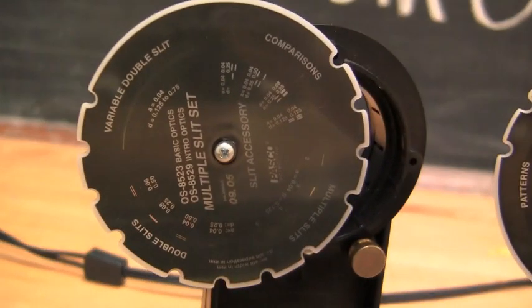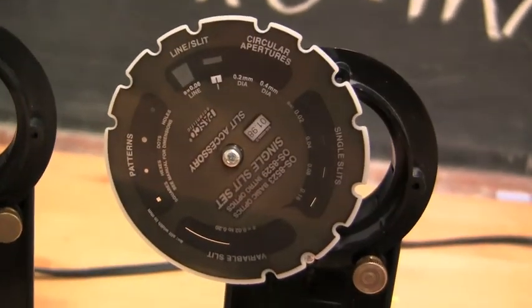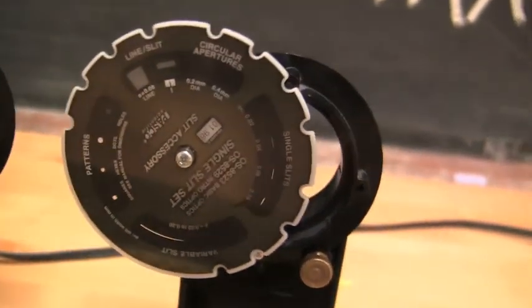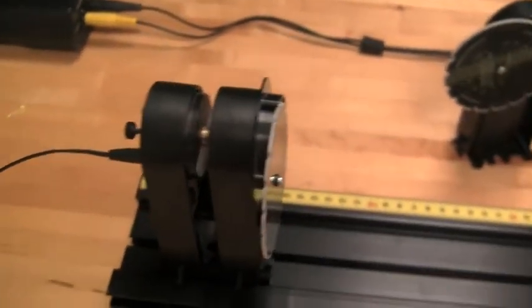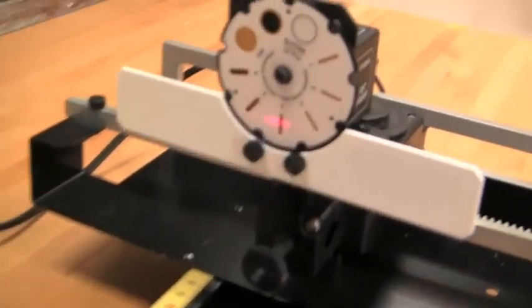Our diffracting element will be selected from a circular wheel with different sets of multiple slits in their surfaces. The slit separations and widths are written on the wheels. There's one wheel for multiple slits and another for single slits. To set up one of the slit wheels, just snap it in place in the tracks right in front of the laser. You want the distance from the slits to the detector to be about 1 meter.